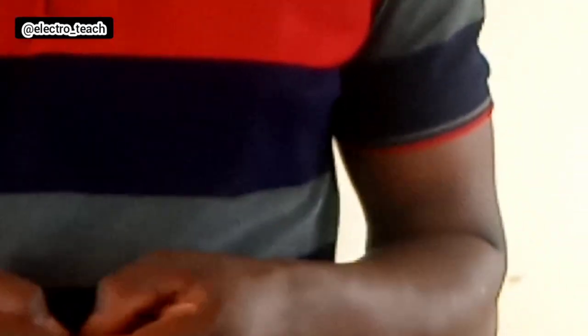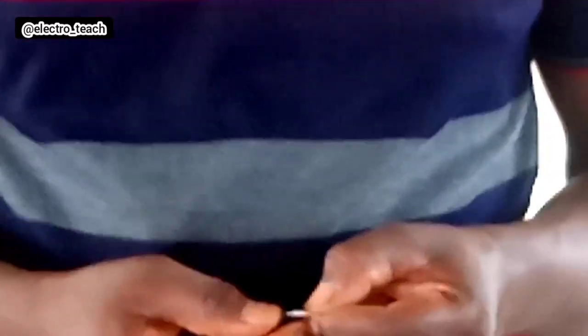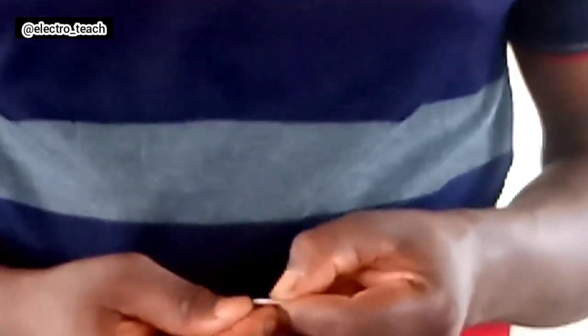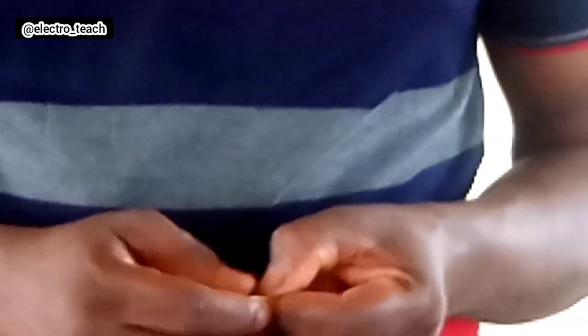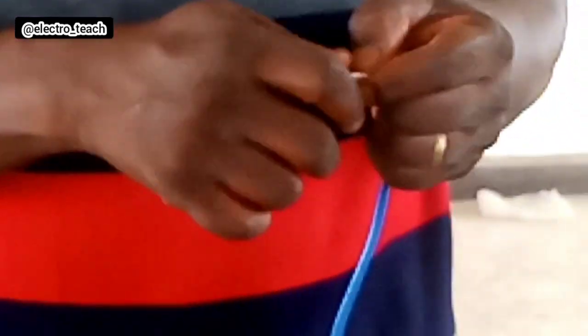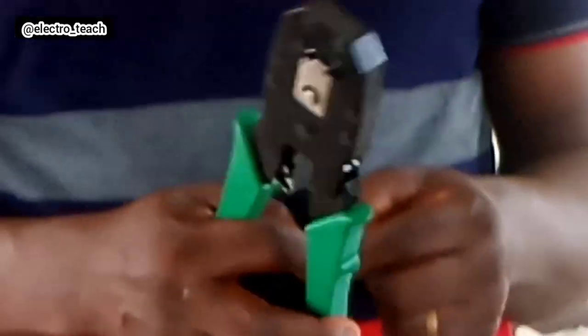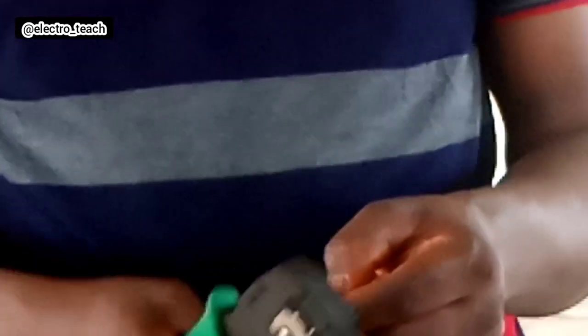So I want to check the colors again. White on orange and orange. White on green and blue. White on blue and green. White on brown and brown. So holding them into position, we then cut the edges to make it straight, using our crimping tool, the outer blade here, which is very good at doing that job.